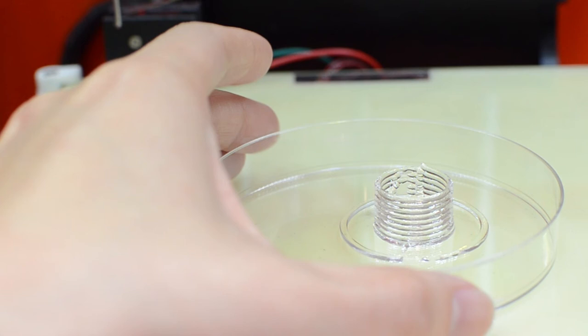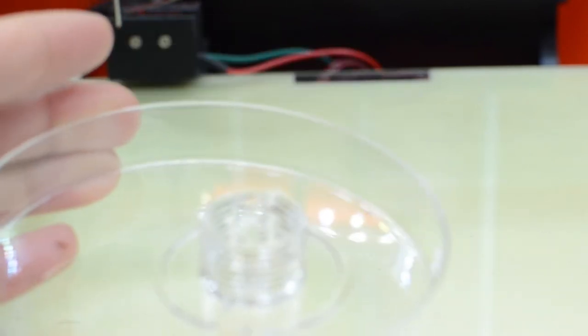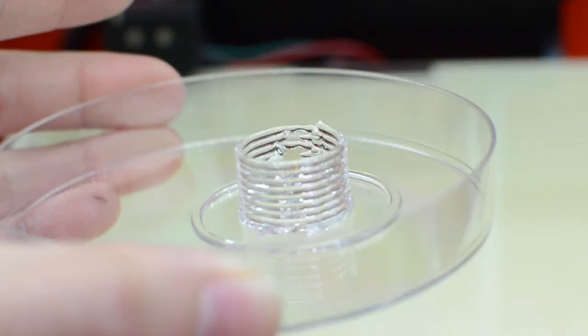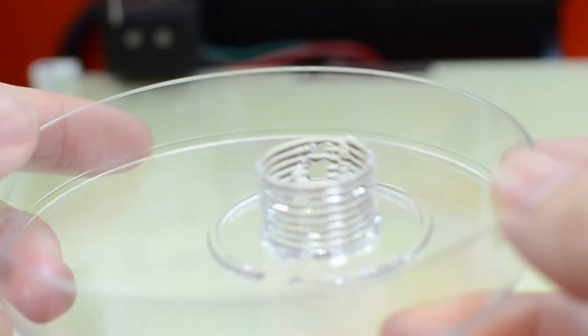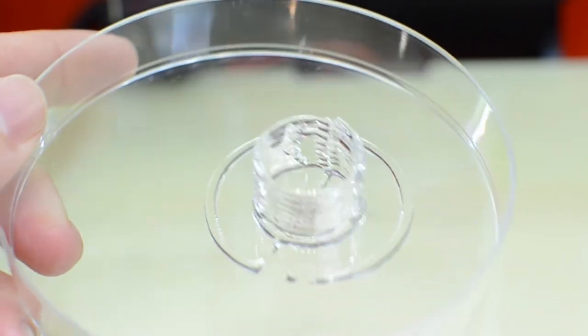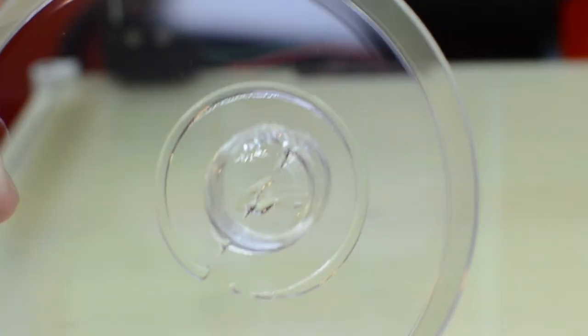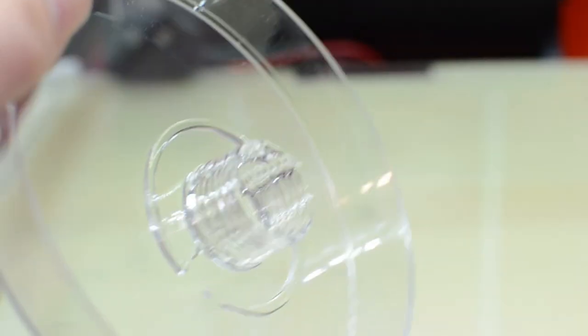Okay, so now that it's done, we can actually show you the scaffold. So you can see there's a number of layers. How many layers was this, Oliver? 6 or 8 layers. Yeah, about 9 layers. So you can see there's about 9 layers of prints on this one.